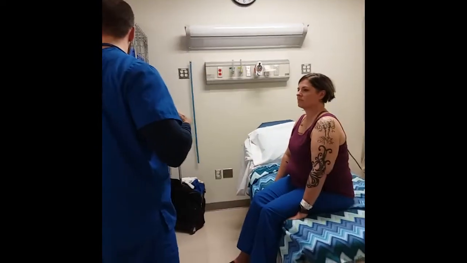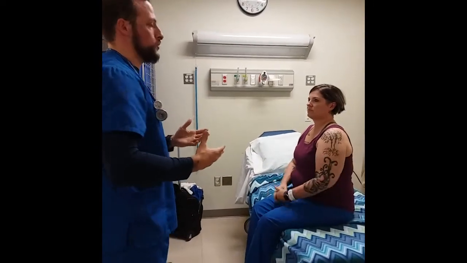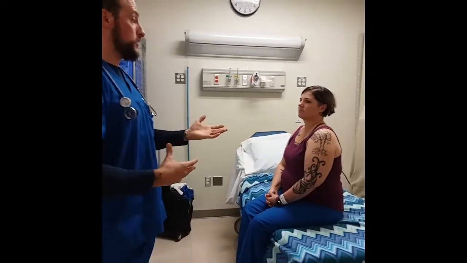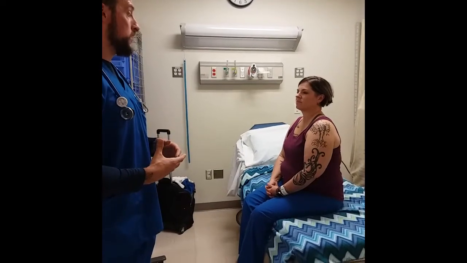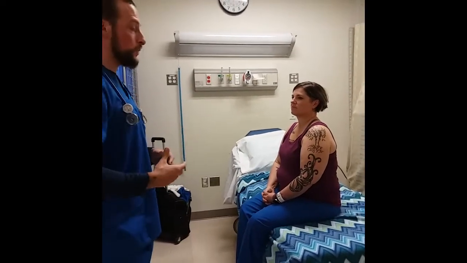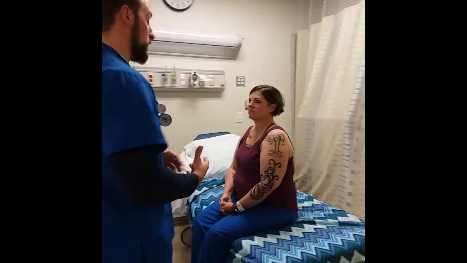Moving on to respiratory. First thing I want to do is get a sense of how she's breathing. So from this distance away, she doesn't look like she's labored. The quality of breathing looks equal on both sides. It doesn't look like she's struggling to breathe or anything like that. She's got good skin color.